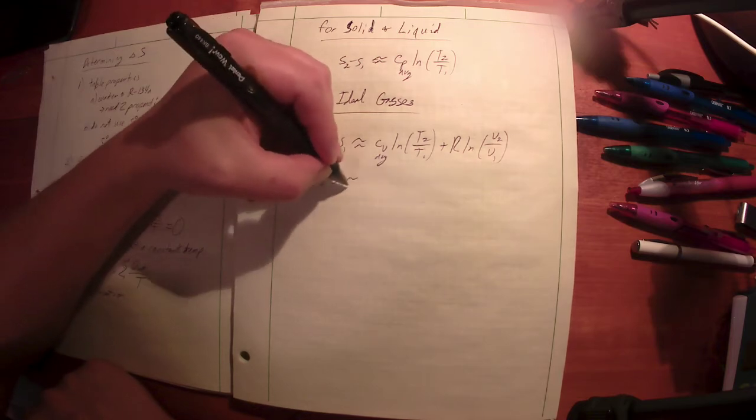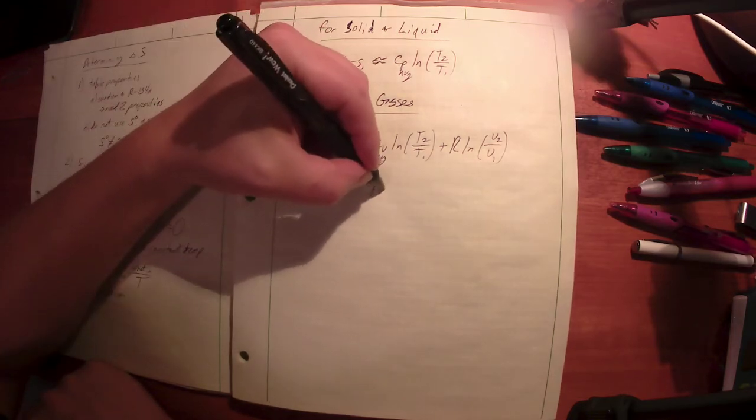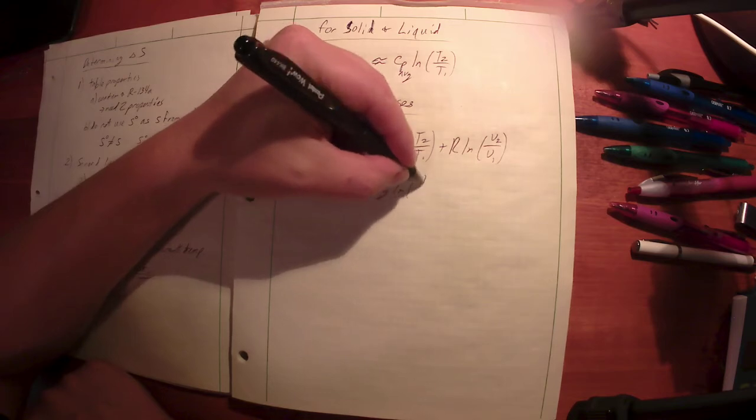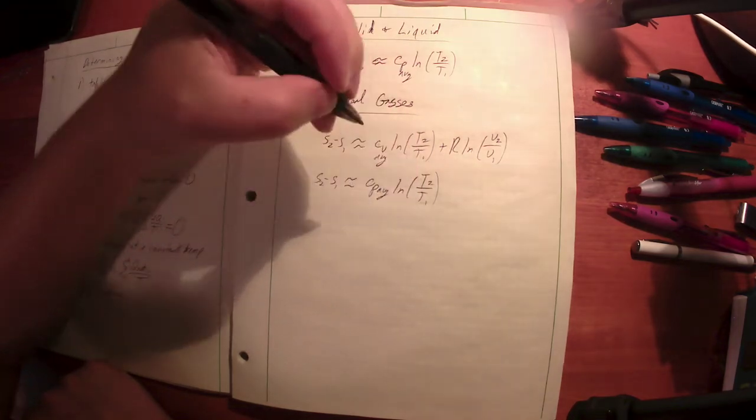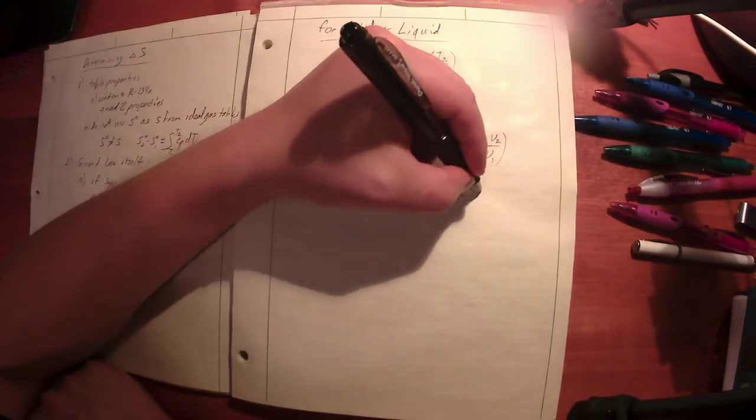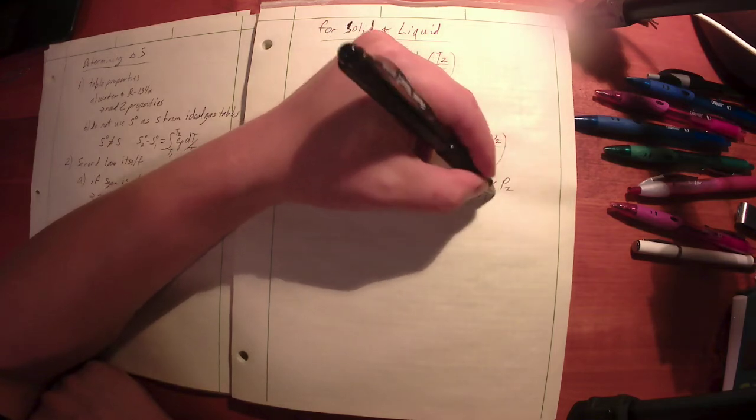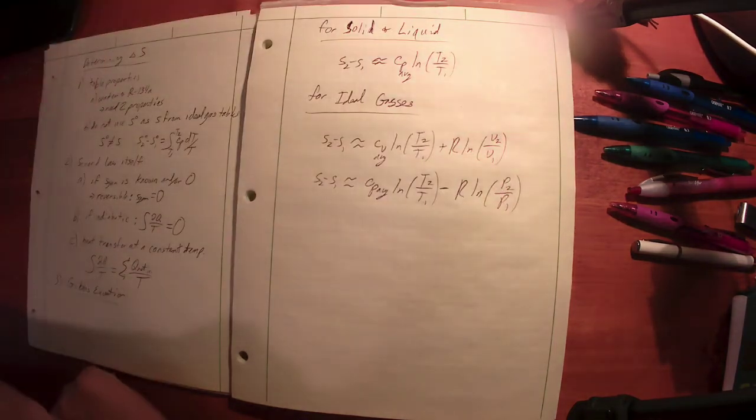S2 minus S1 can also be approximated with a C sub P average, ln T2 over T1, minus R ln P2 over P1. Okay?